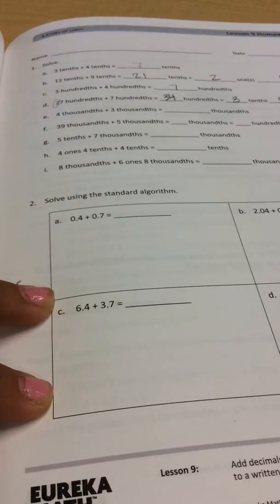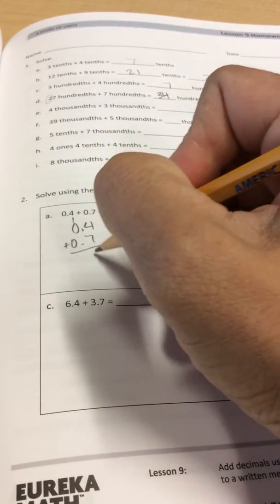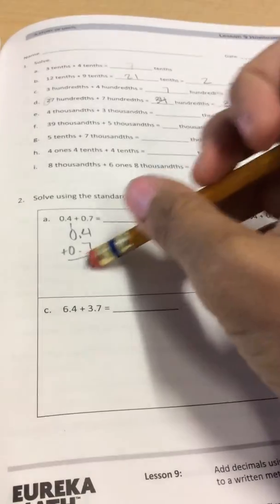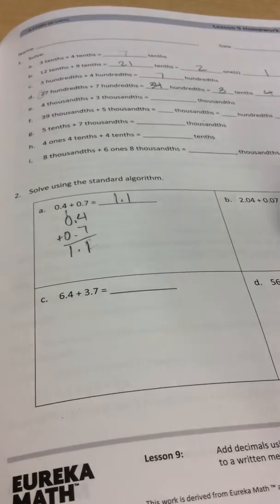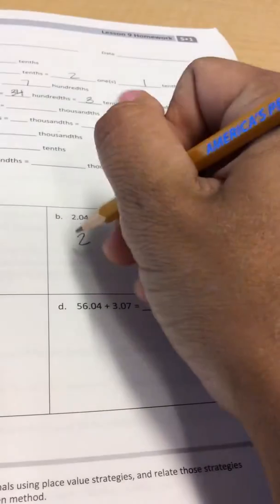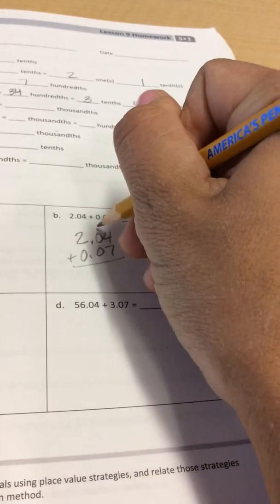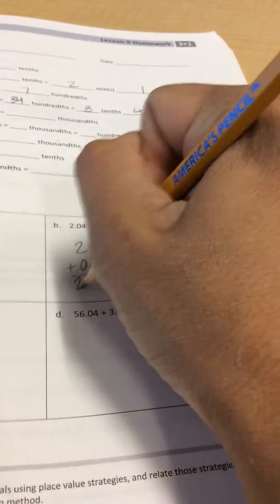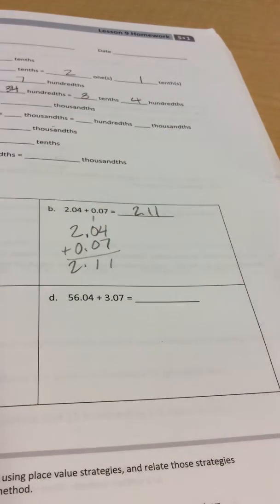When we go down here, we're just using the standard algorithm, so we can look at that a little bit more like we've seen it before. So if we have 4/10 plus 7/10, we have 11/10, not 12/10, it's early. And then we have 1 and 1/10. We have here 2 and 4/100 plus 2 and 11/100. It's just really important that we keep our kiddos keeping the decimal point lined up so that we can line up the appropriate place values.